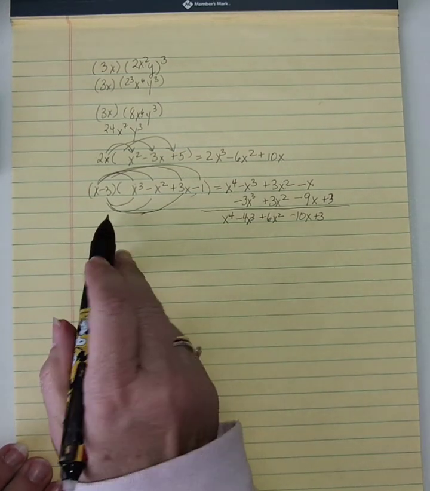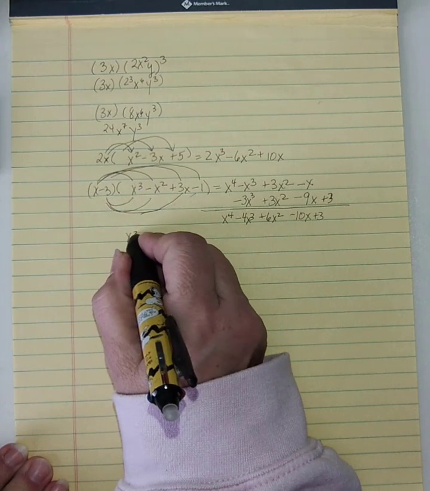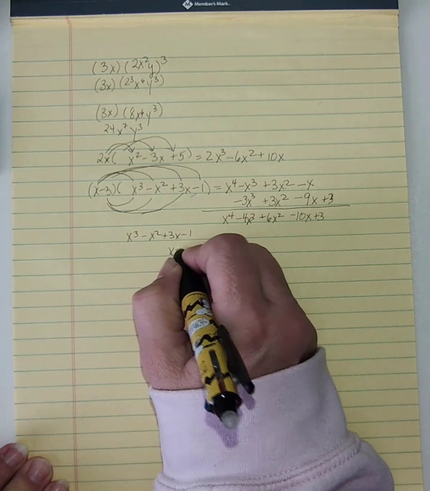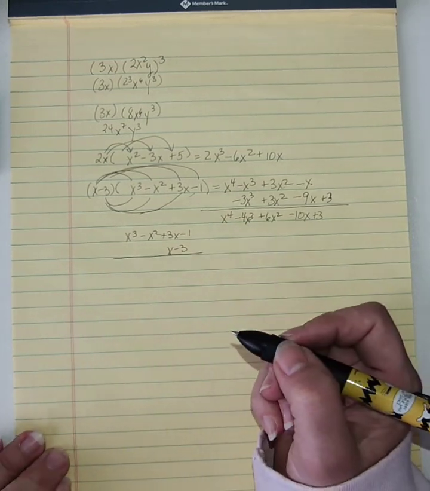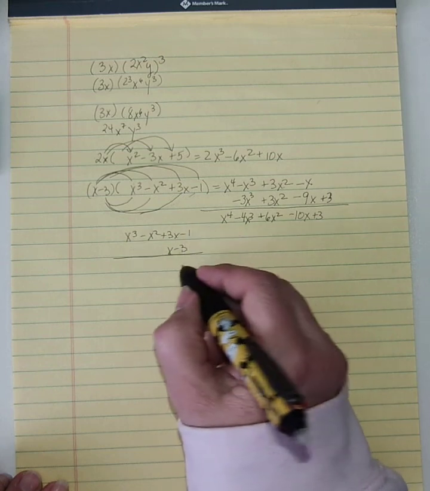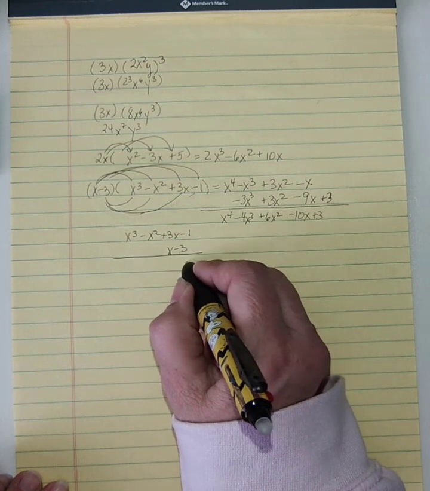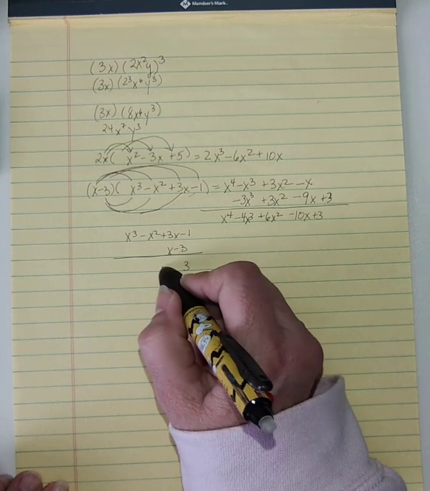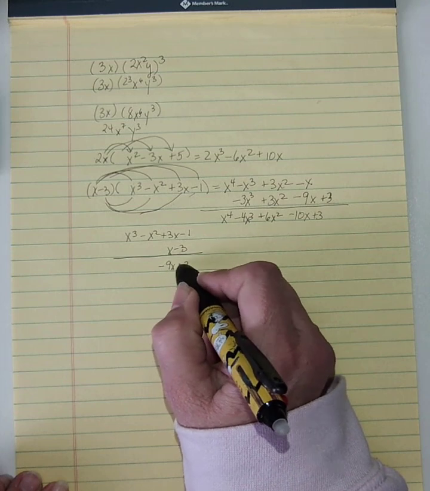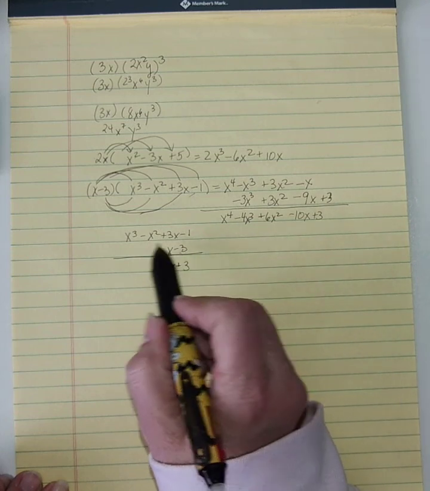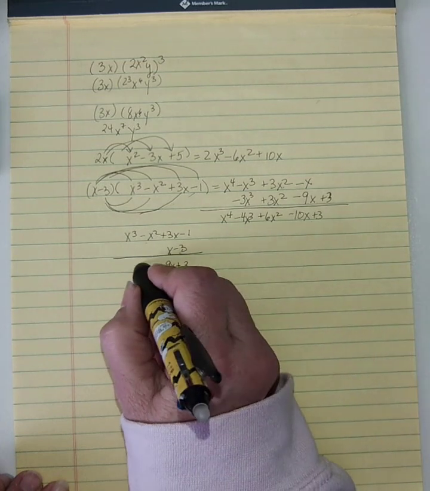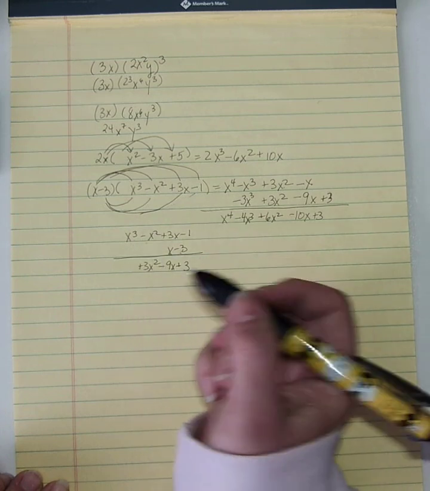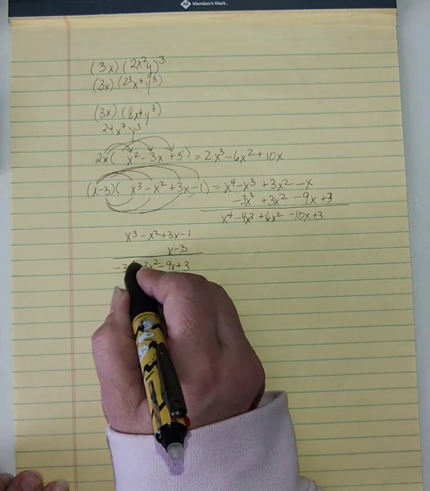Now another method for doing this would be to take the larger polynomial, put it on top, and put the smaller one below and do it like we do multiplication. So I take this negative 3 and multiply it through. Negative 3 times negative 1 gives me a positive 3. Negative 3 times a positive 3x gives me a negative 9x. Negative 3 times a negative x squared gives me a positive 3x squared. And negative 3 times x cubed would give me a negative 3x cubed.